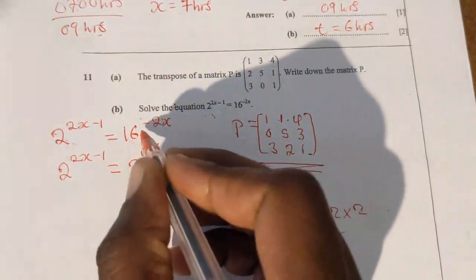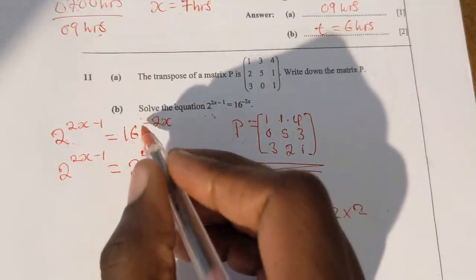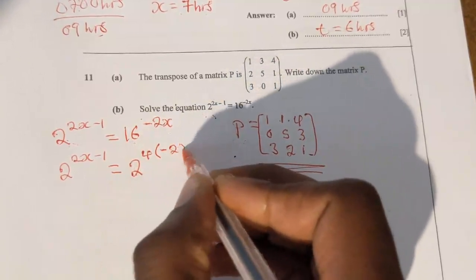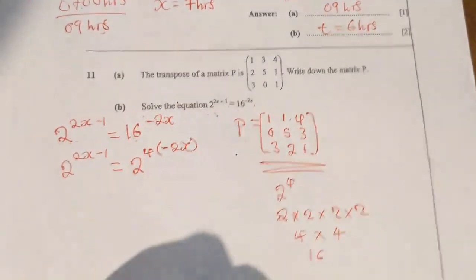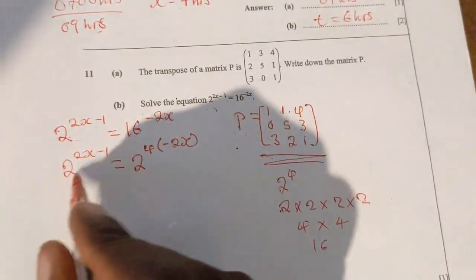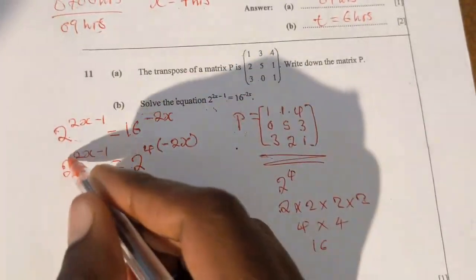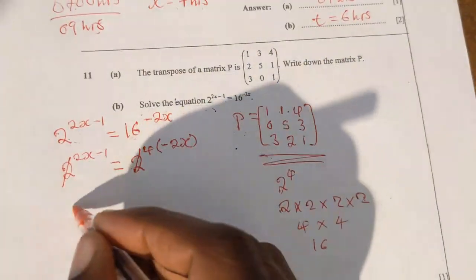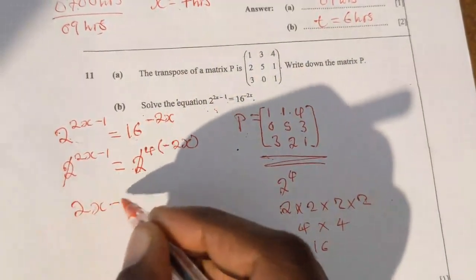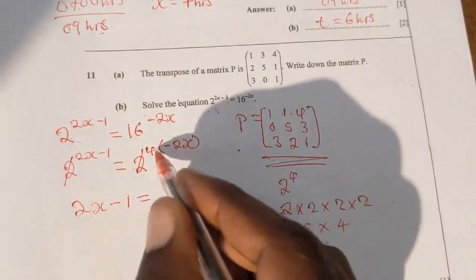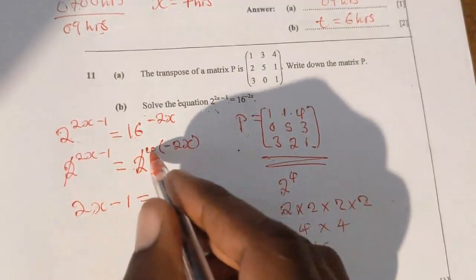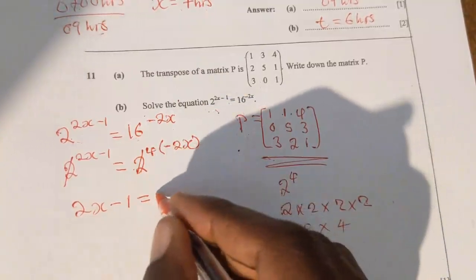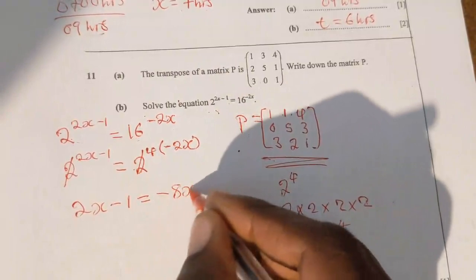But one thing that you don't need to forget is that there is a negative 2x. So you just put it negative 2x here. Okay, so from here now, when the bases are the same, by the rules of indices, we cancel the bases and go with the powers. So the powers: 2x minus 1 is equal to, this is just multiplication, you multiply 4 times negative 2x, that is going to give you negative 8x, like that.